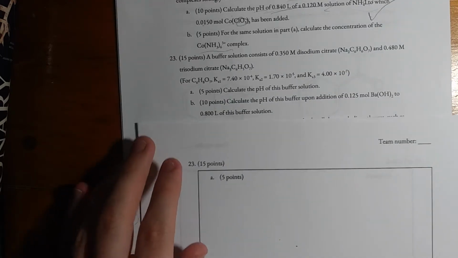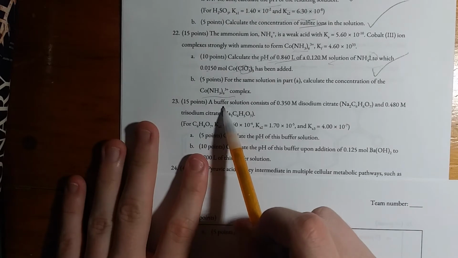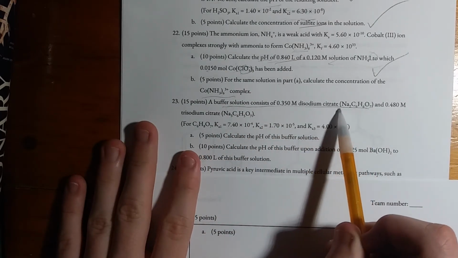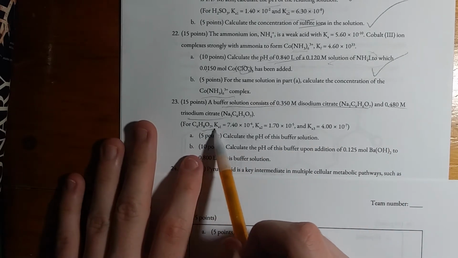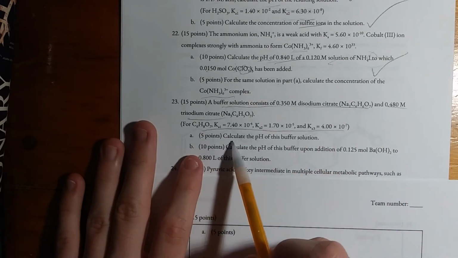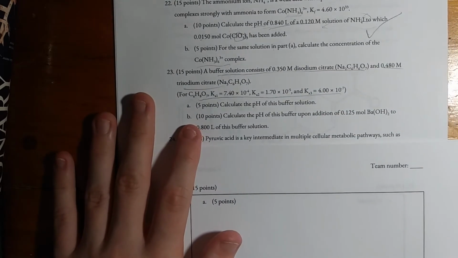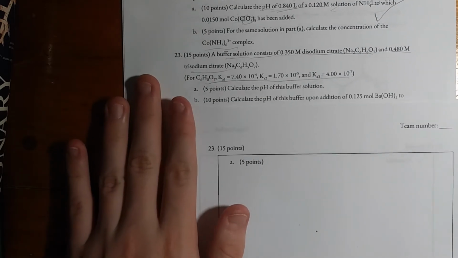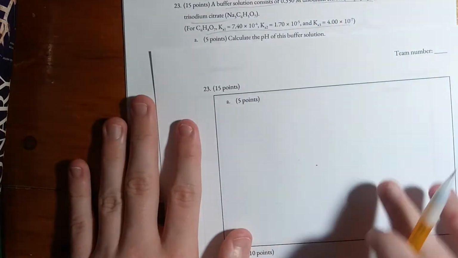Got another whole thing. So 23. We're getting into the thick of it. So a buffer solution consists of this disodium citrate and 0.4 of trisodium citrate. So we got a bunch of Na's there. Calculate the pH of this buffer solution. All right. So this is a pretty straightforward question. Or actually, there's a little trick here, but it's still pretty straightforward. So let's see. I'm going to move it down so you can see it all.